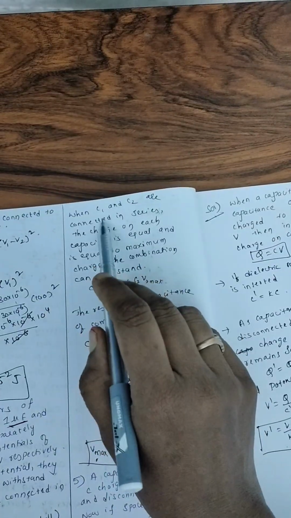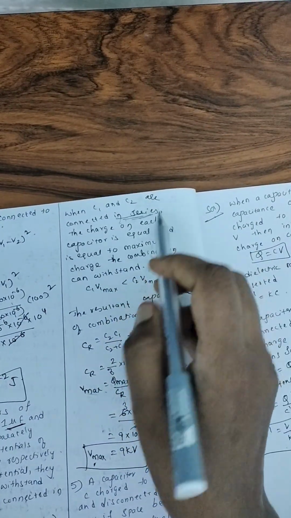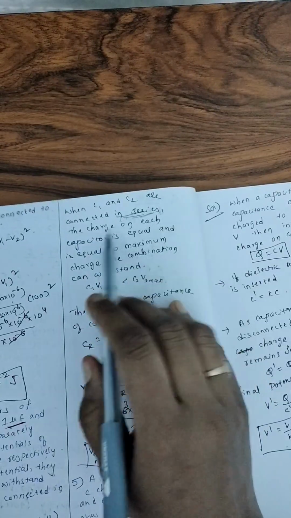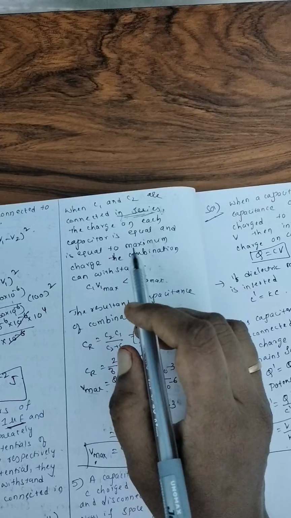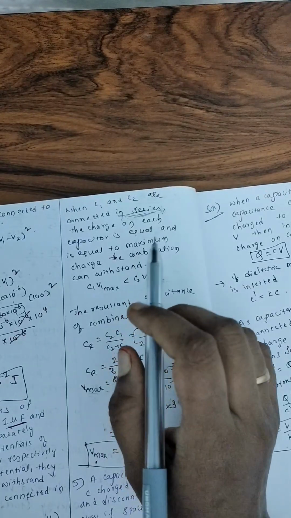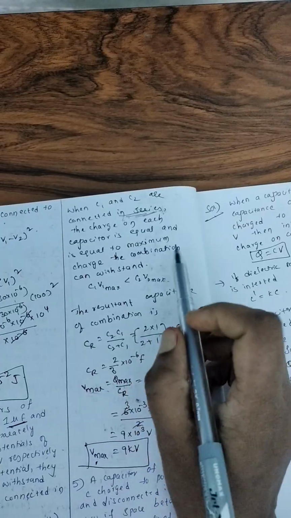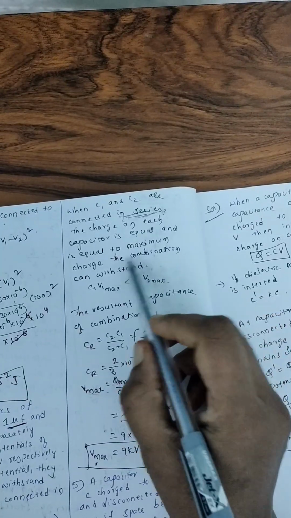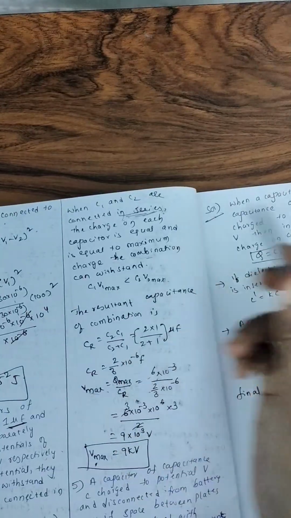Now here, he said C1 and C2 are connected in series. When connected in series, the charge on each capacitor will be equal. This is a series connection. In a series connection, what will be same? Charge will be same throughout the series circuit, and is equal to the maximum charge the combination can withstand.